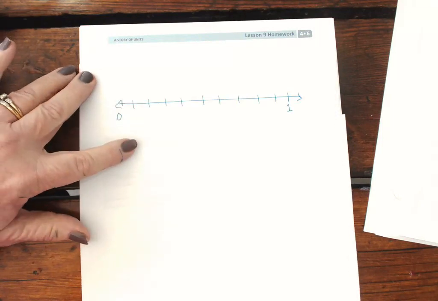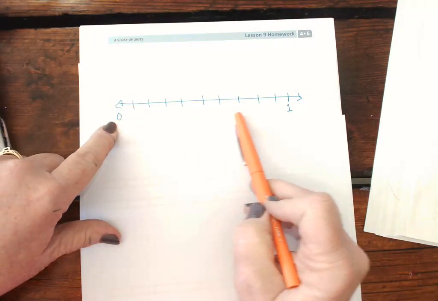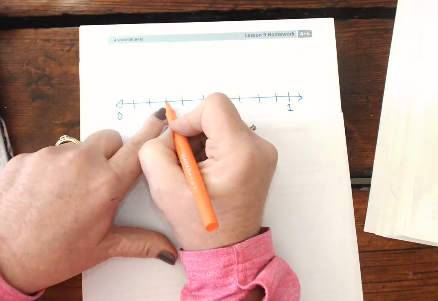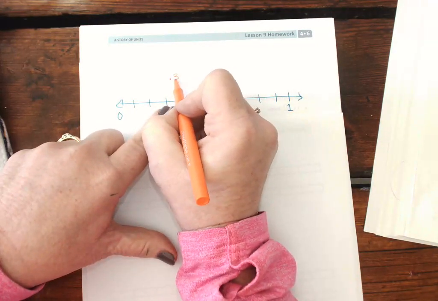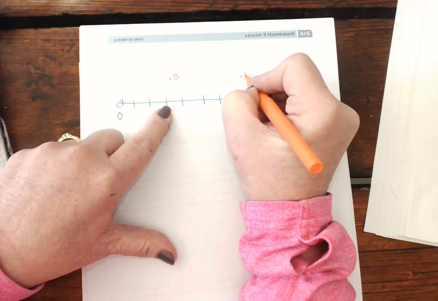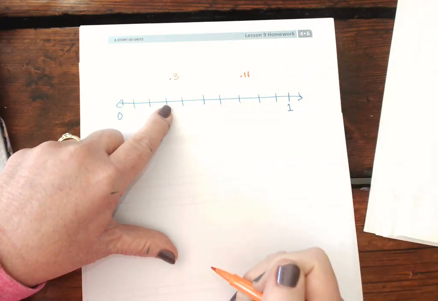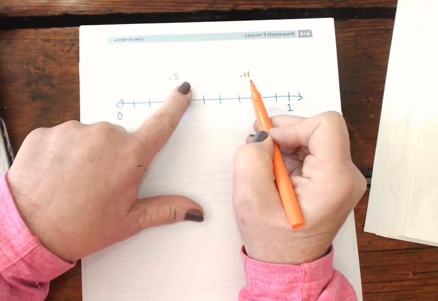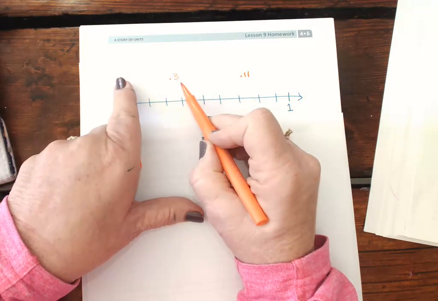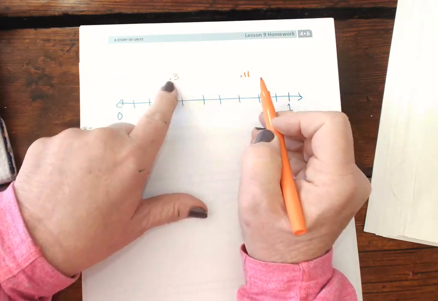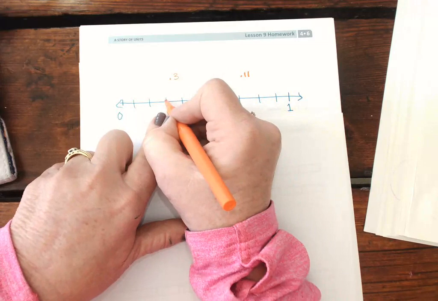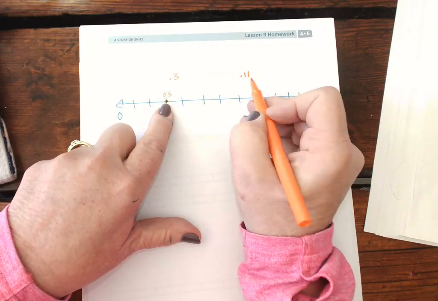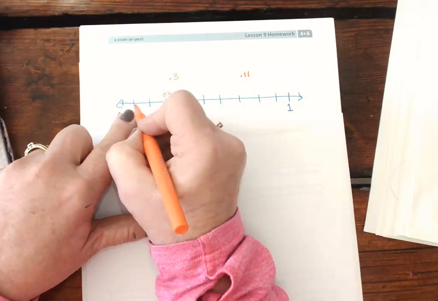So when I'm looking at a number line and I have 0 to 1, there are 10 slots there. If I have a 0.3 and a 0.11, I'm going to be comparing which one is bigger. Now, it might be tempting to look at 11 and say, well, I know 11 is bigger than 3, but that's what it is when it's in whole numbers, and these are decimals. So 0.3, 1, 2, 3, would be about right there. But 0.11 would be 1/10 right here.